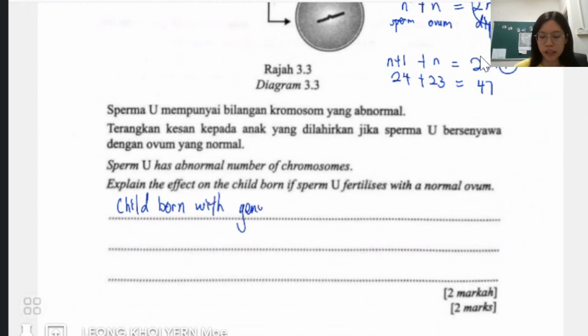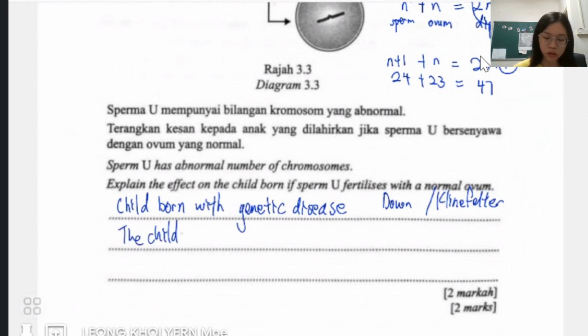So you can take an example of Down syndrome or Klinefelter syndrome. Because the child born has one extra chromosome, it has a total of 47 chromosomes.